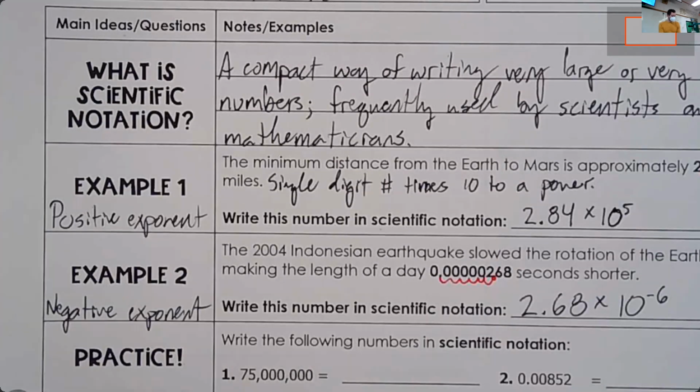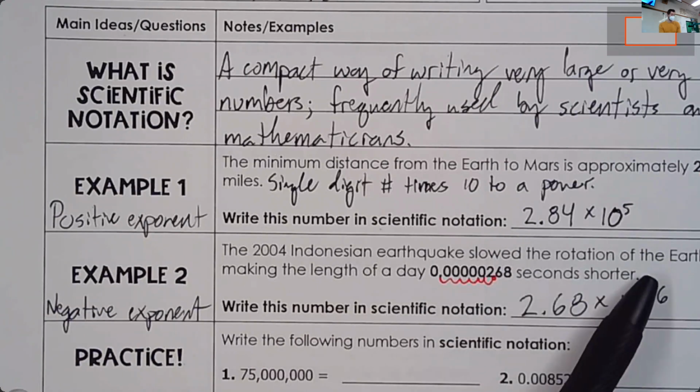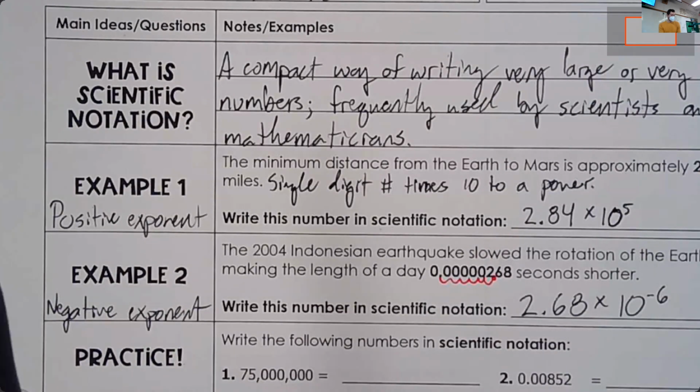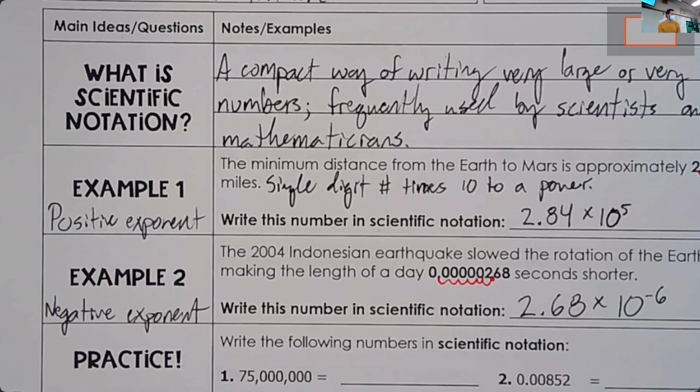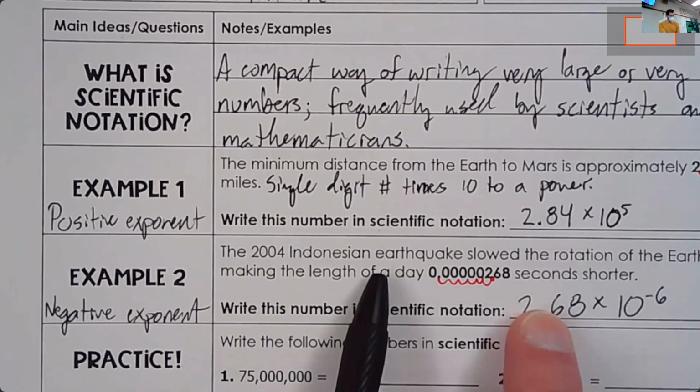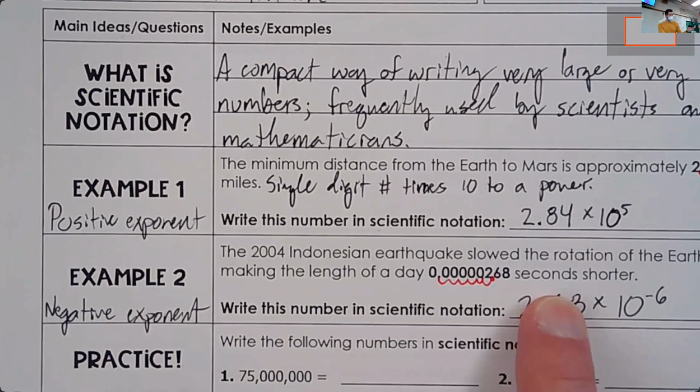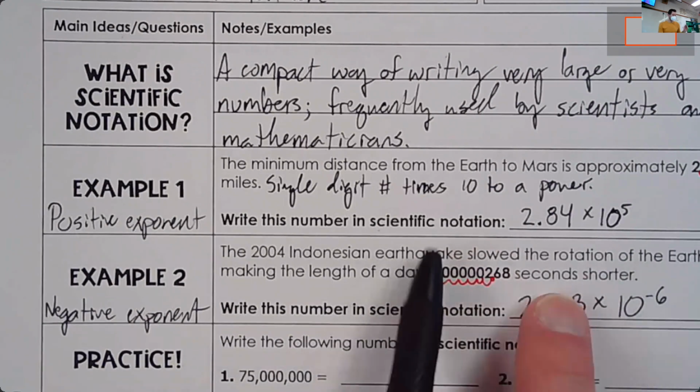By the way, the example there says the 2004 Indonesian earthquake slowed the rotation of the Earth, making the length of a day 0.0000268 seconds shorter. That doesn't really make sense though. If it slowed the rotation of the Earth, that would make the day longer. So I'm not really sure which one of these was wrong, but one of those is not correct. It either sped it up and made the day shorter, or it slowed it down and made the day longer. I don't know which one it was, but there was a typo here.